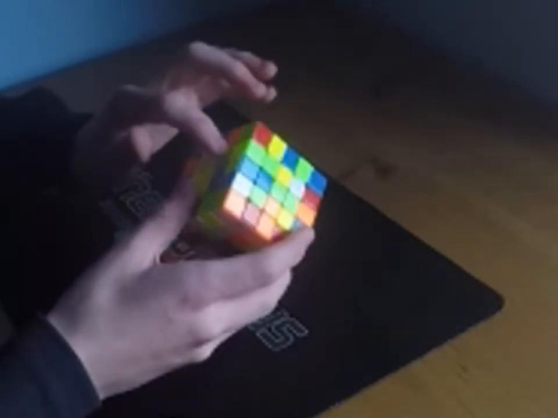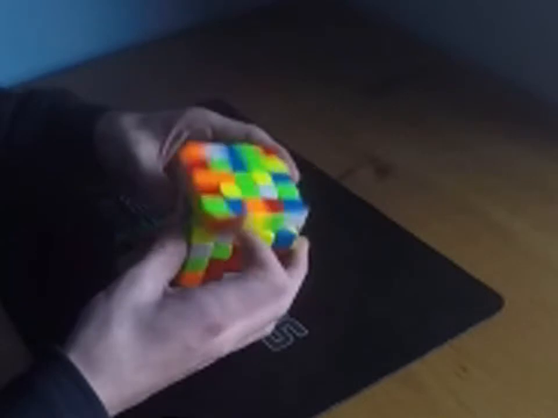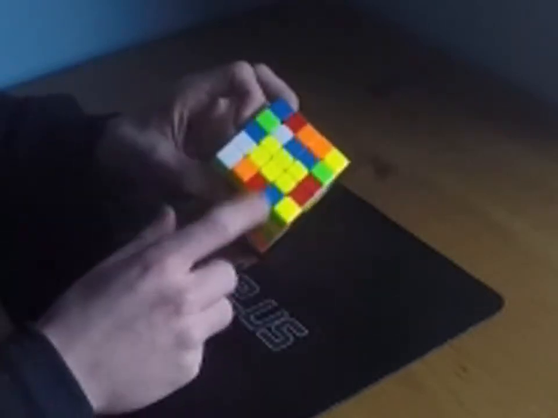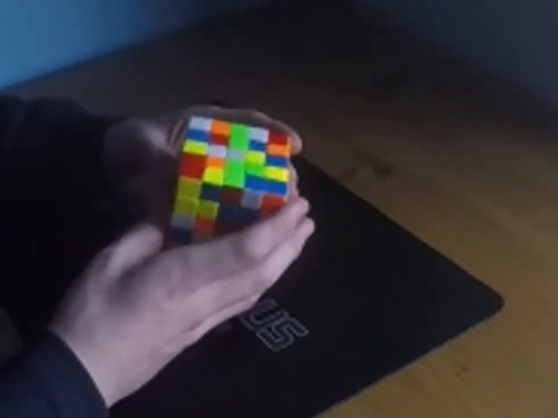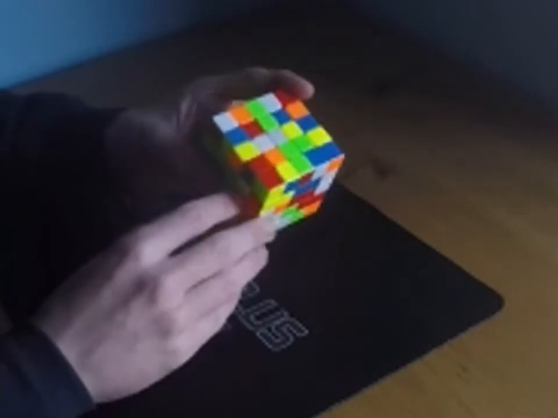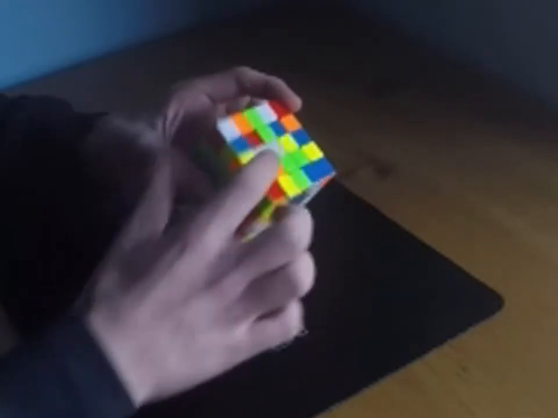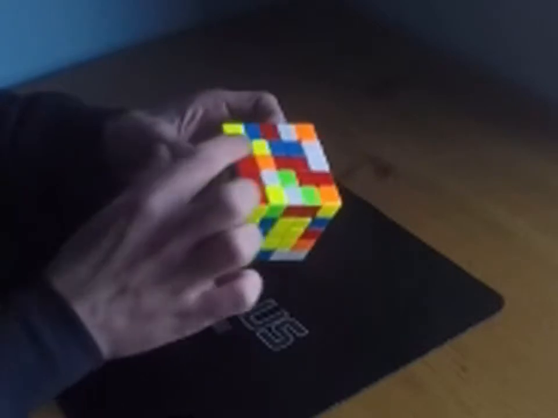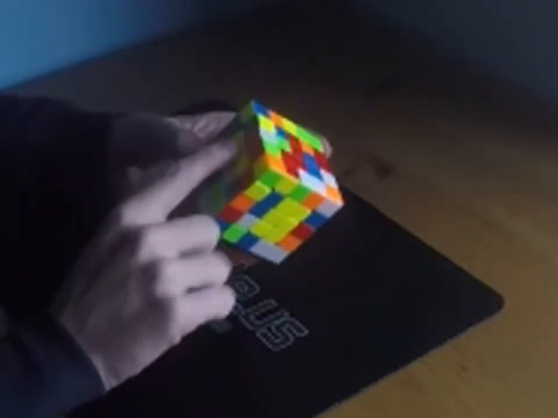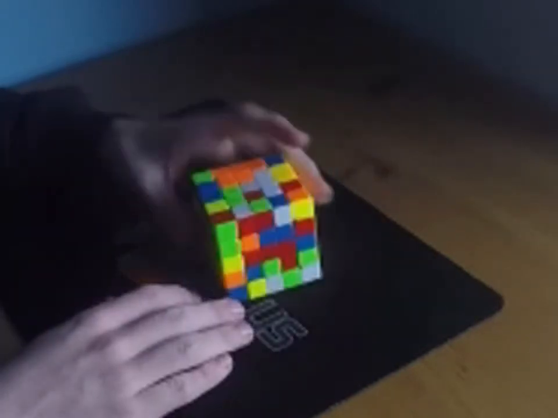Next, I can see I have center here, so I create another 1x2, and then like so to create the 2x3. And then I just have to pair up this last 1x3, so these two, and then the last one is right here, and then pair them up with the center.